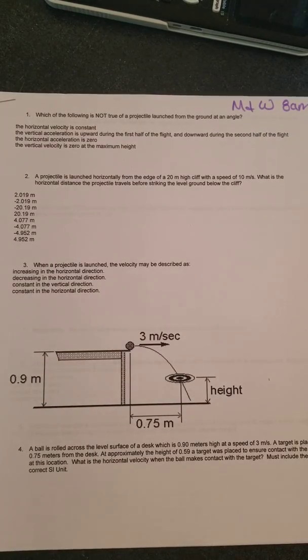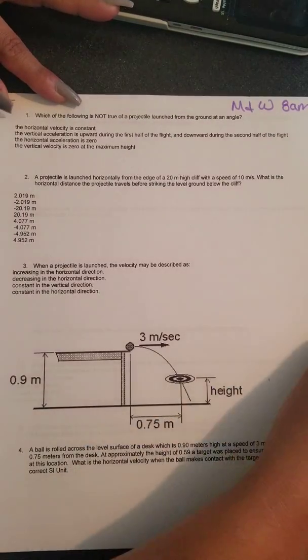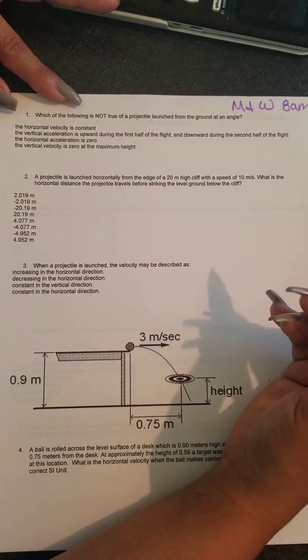Let's go ahead and take a look at the Unit 3 quiz here. There are 15 questions. We're going to go through all the questions. I'm also going to post pictures of them as well.